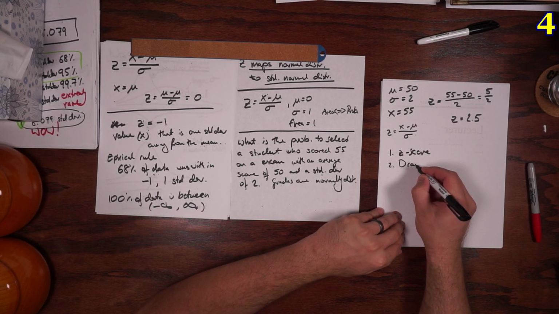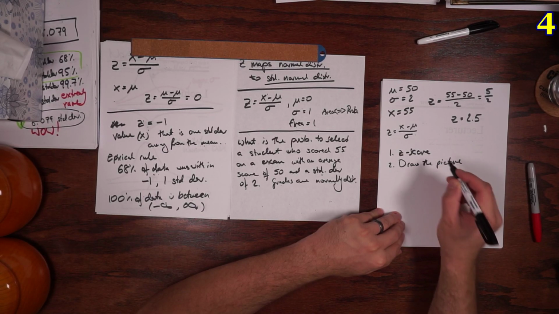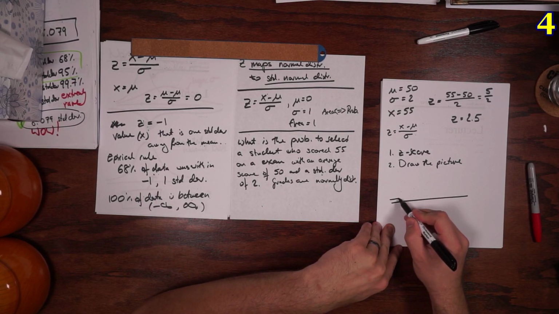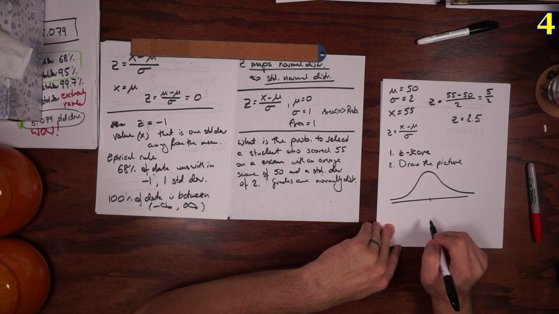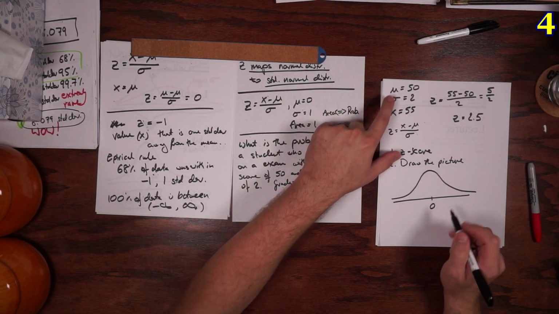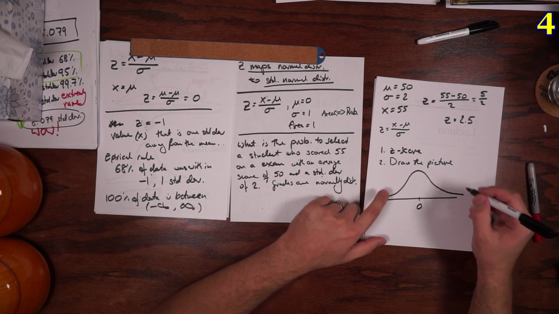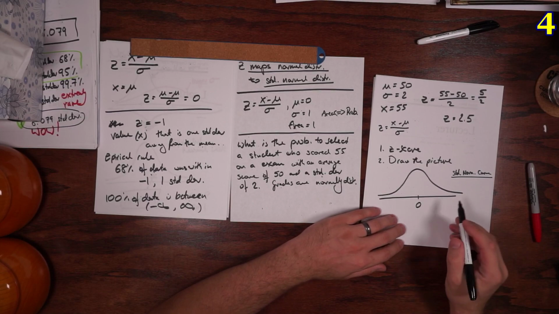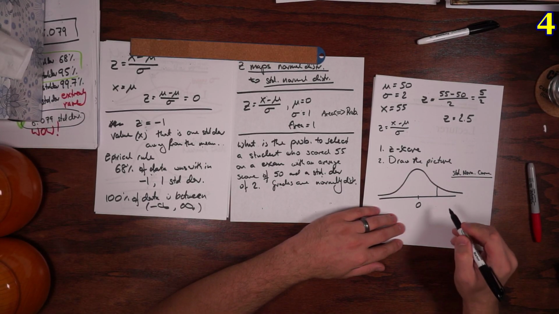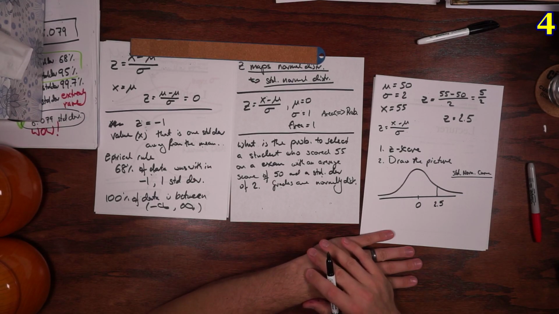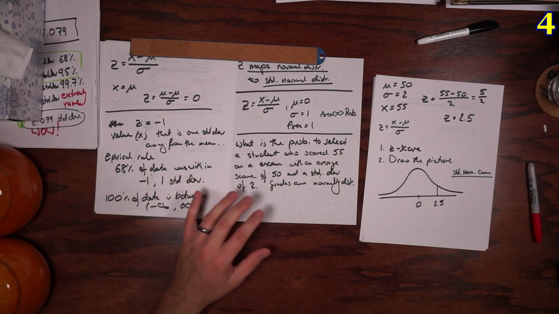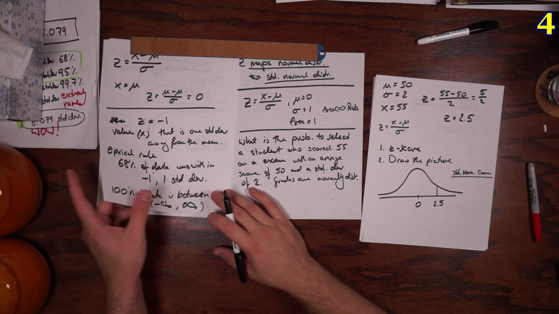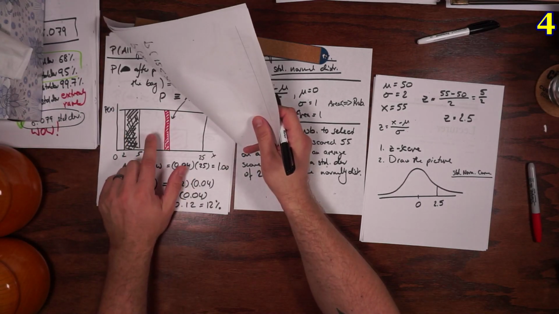Second one, you draw the picture. What picture? Well, the standard normal picture. Again, artistic freedom. Middle is 0 because that's the mean, right? And mean is 0. Even though the mean here says 50, this is standard normal curve. That's important. So mean is 0. Where is 2.5? Well, 2.5 will be on the right side. Artistic freedom says about here. What's the probability? Well, probability is 0. Why? Because we are looking for one student out of a whole group of students, right? And we're back to this conversation. Okay.